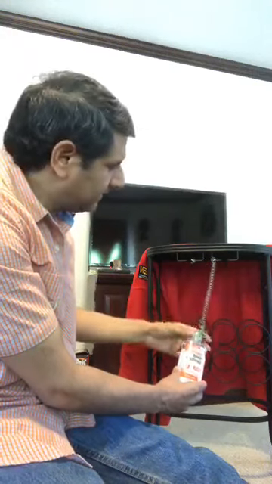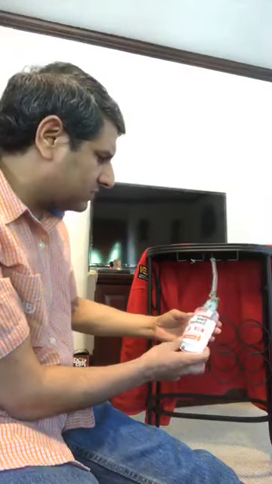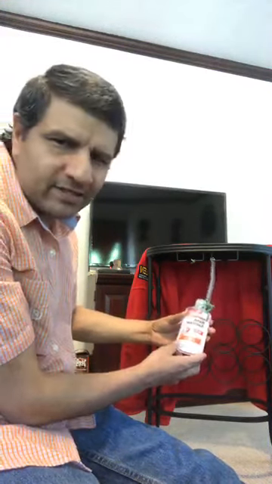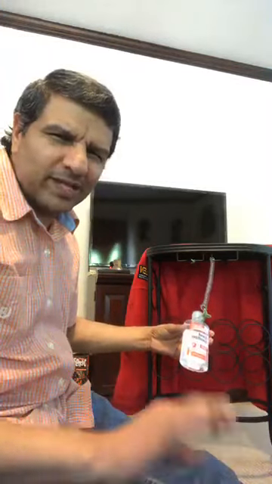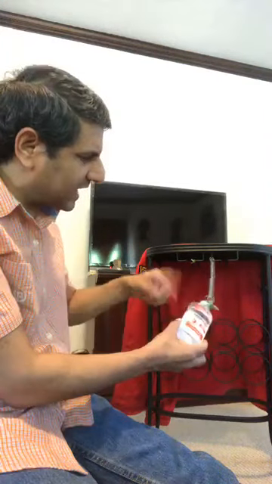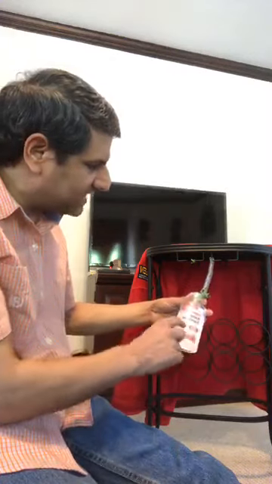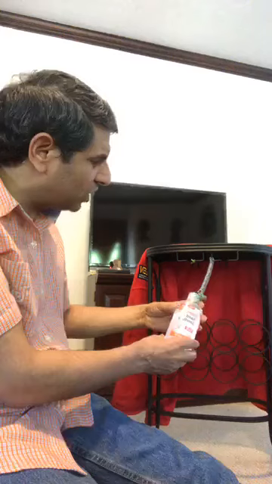I have this steel spring, which is a kind of stiff spring, less flexible. And I have tied this hand sanitizer bottle, which is about 237 milliliter. If you say that 1 milliliter is equivalent to about 1 gram, this is about 250 gram in total, let's say, including the material inside as well as the material of the bottle.